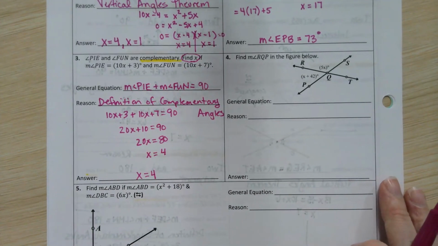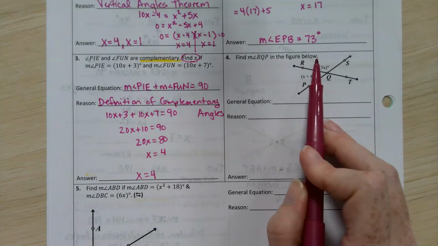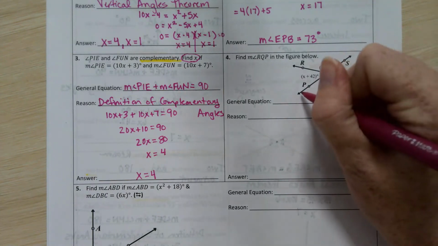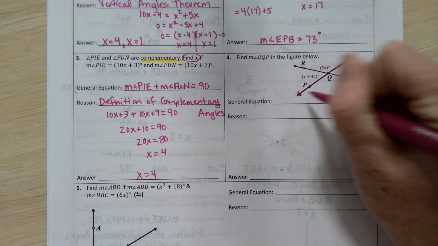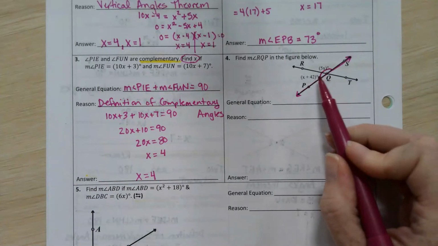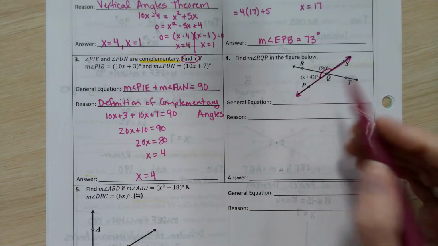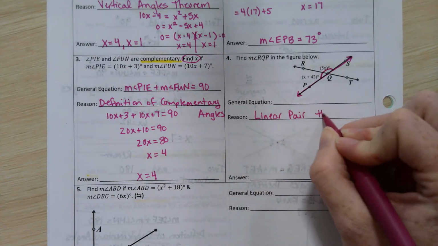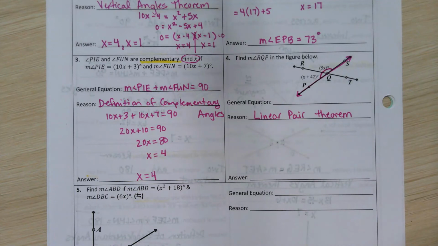Moving on to example 4, I don't see any vocabulary words, so I'm not in definition mode. The three options if we don't have a vocabulary word would be angle addition postulate, vertical angles theorem, or linear pair theorem. I'm seeing a line, and I'm seeing two angles that are adjacent to each other to form that straight line, not across from each other like vertical angles would be. So this is going to be a review problem from our in-class 6 notes where linear pair theorem is going to help me set up my equation.